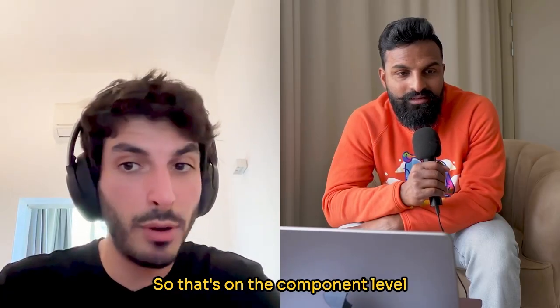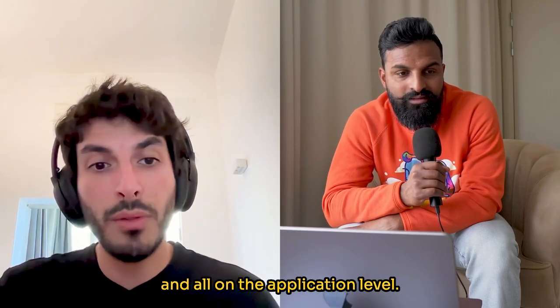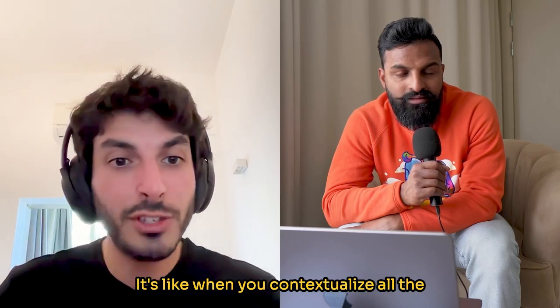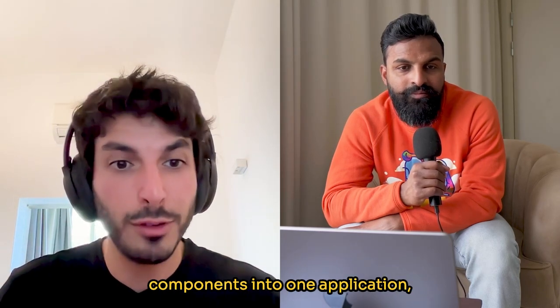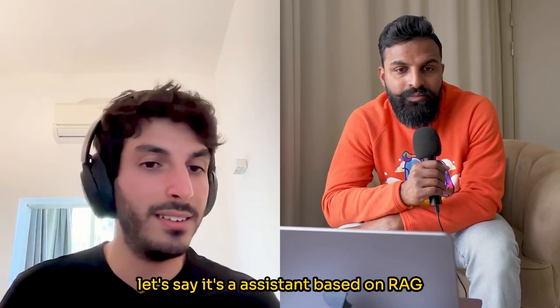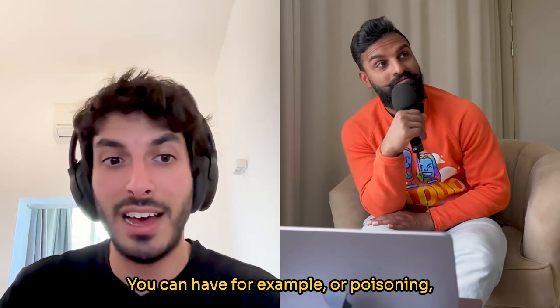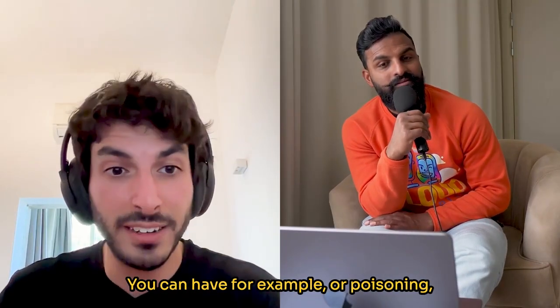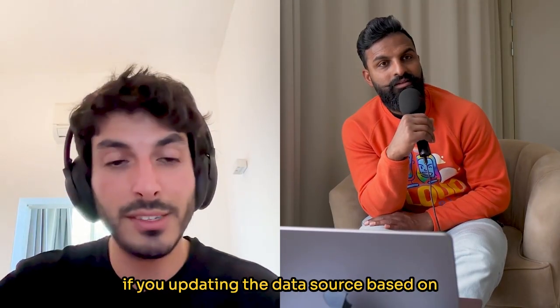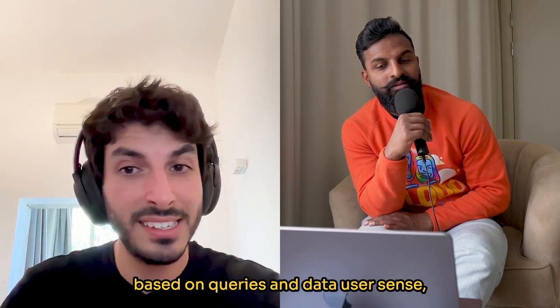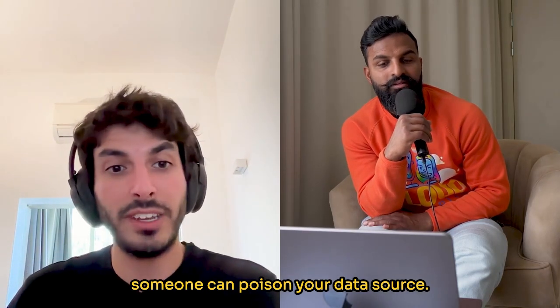So that's on the component level. On the application level, it's when you contextualize all the components into one application. Let's say it's an assistant based on RAG. You can have RAG data leak. You can have, for example, poisoning. If you're updating the data source based on queries and data users send, someone can poison your data source.